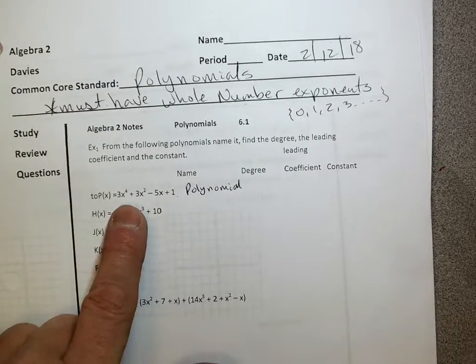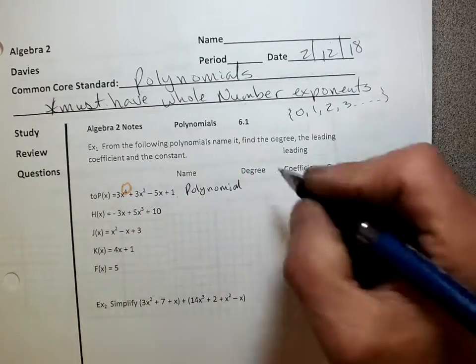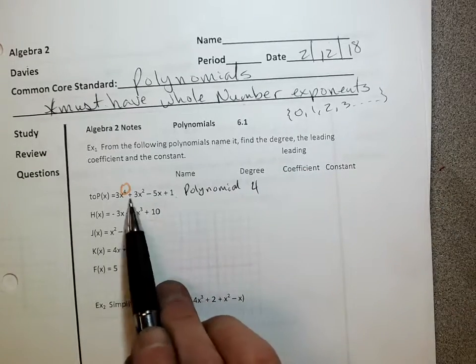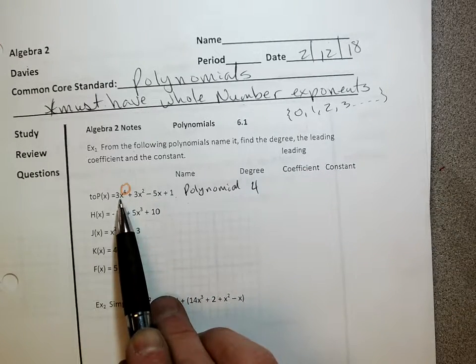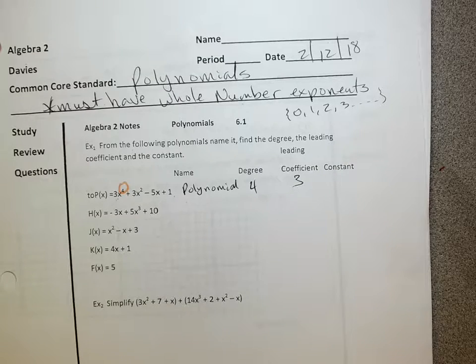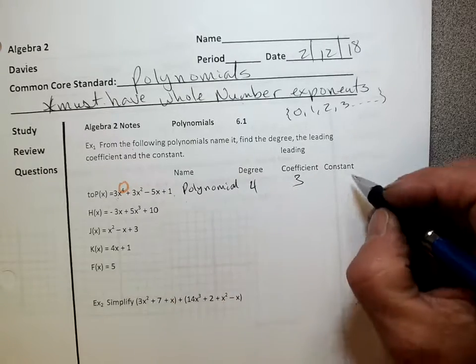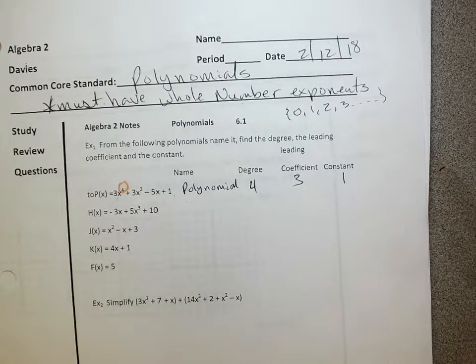Degree is 4. The degree is the largest exponent. Its leading coefficient is the number in front of the biggest term, and that's this 3 right here. Now the constant. To be constant, it never changes. Things that vary change. So the constant has to be the 1 because it's not with a variable. It won't change, right? The constant is the number without a variable, okay?